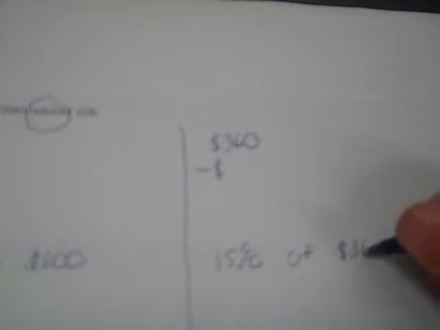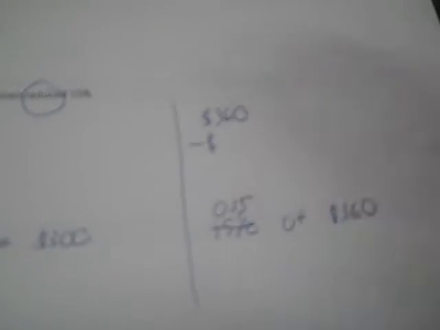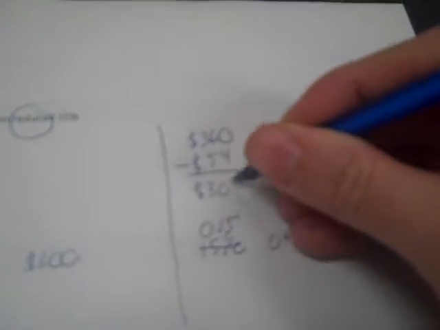Now take your 360 and start the problem over. Now reduce. Reduce means minus, okay, a money amount. And we got to find 15%, but this time it's 15% of 360 because now it's at 360. So I divide 15 by 100, and that's 0.15. And then I multiply. So 0.15 times 360. And I get 54. So I take 360 minus 54, and that's 306. That's your final answer.